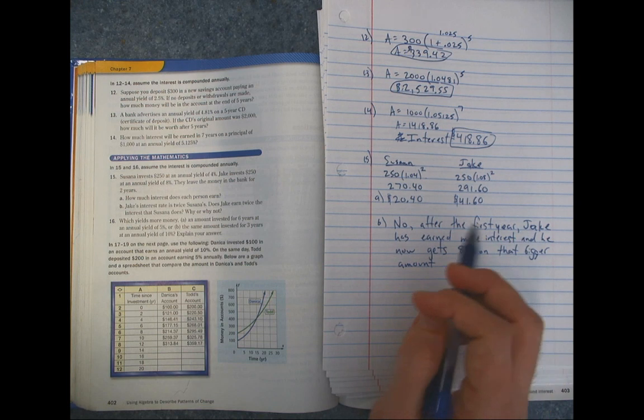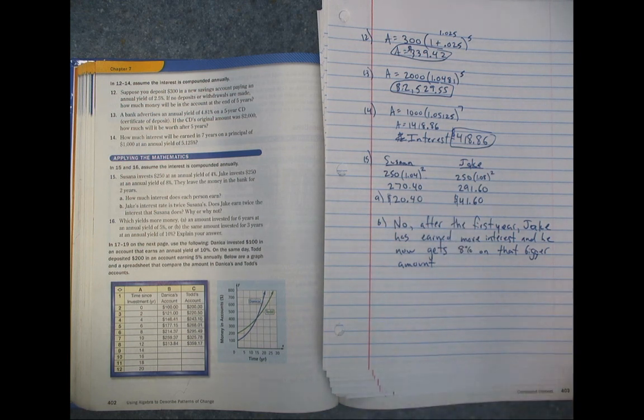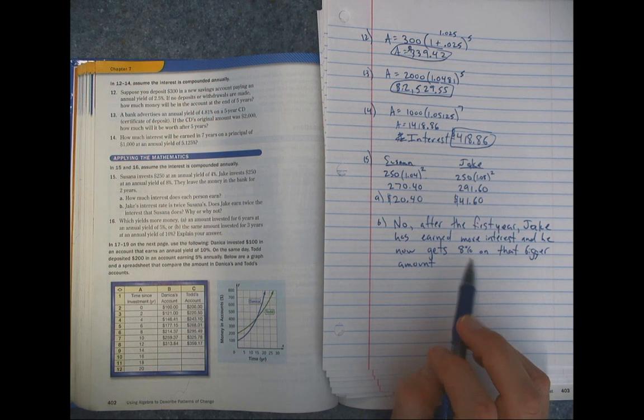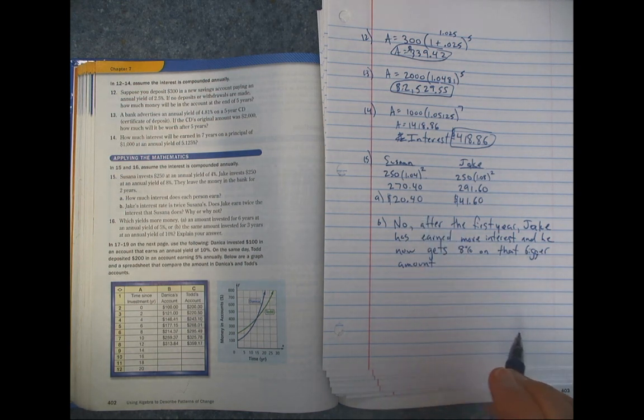So after year 1, it is going to be exactly double. He earned 8%, she earned 4%. It's going to be exactly double. But then you've got your next year right after that, okay? And he's going to be earning 8% on a bigger amount than her. And so it's not equal. So that's why it's not exactly double.